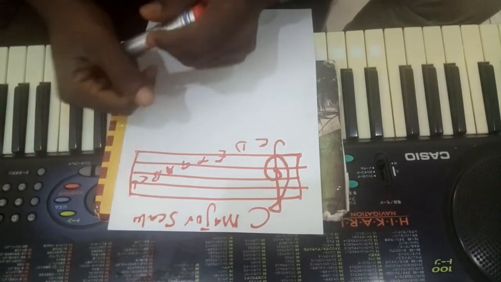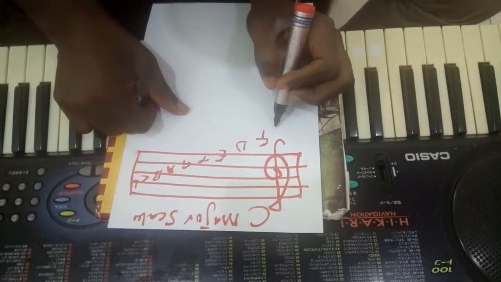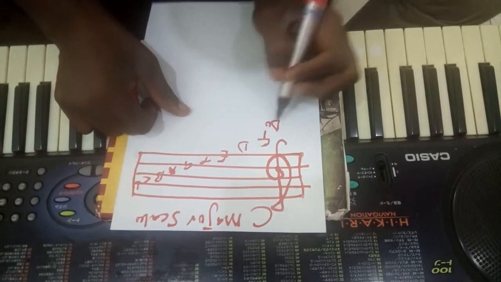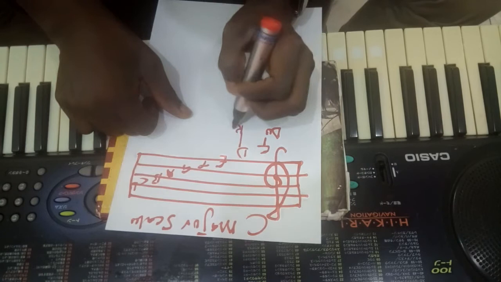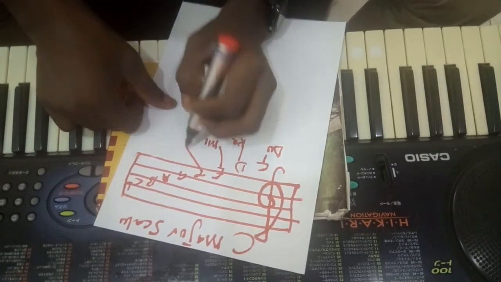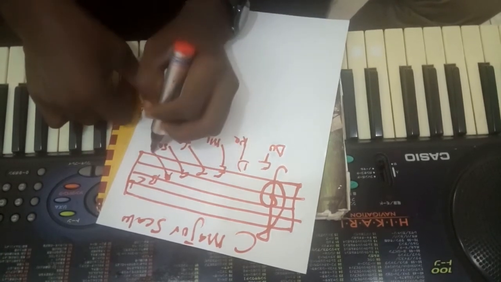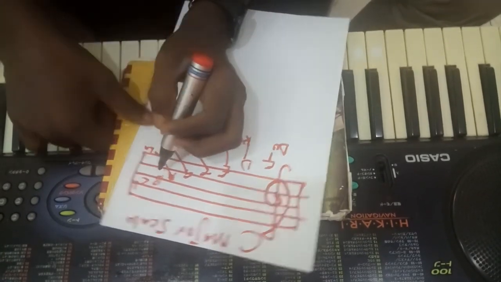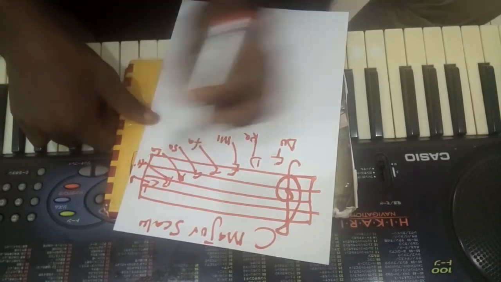In the key of C major scale, your C represents your do. Then your D represents your re. Your E represents your mi. Your F represents your fa. Your G represents your sol. Your A represents your la. Then your B, your ti. Then you come back to C, which is your do.